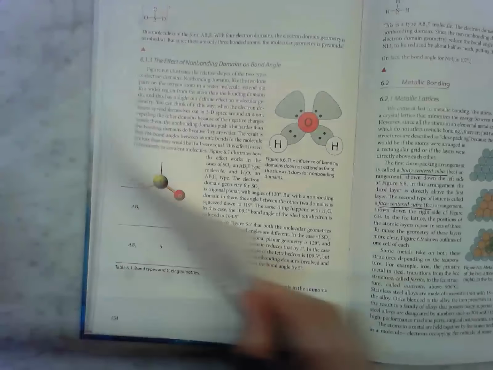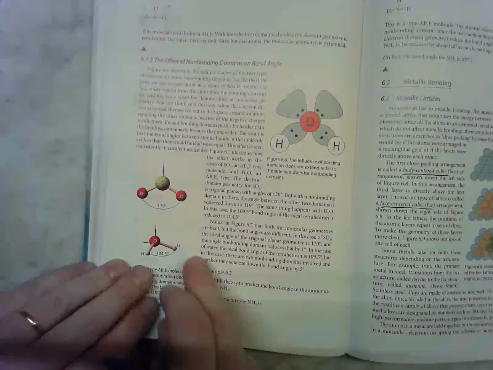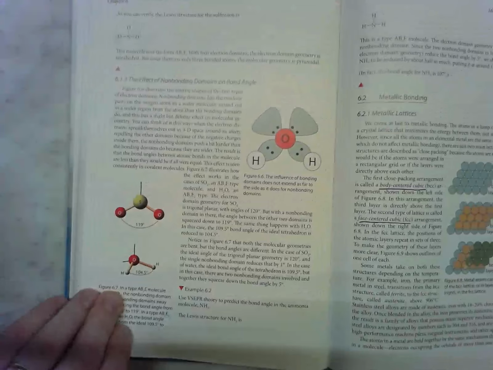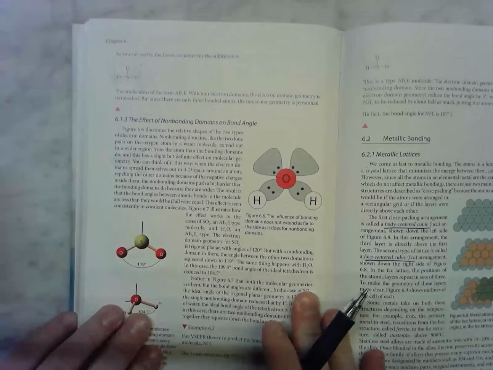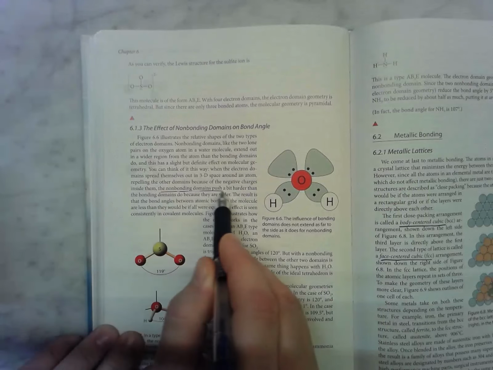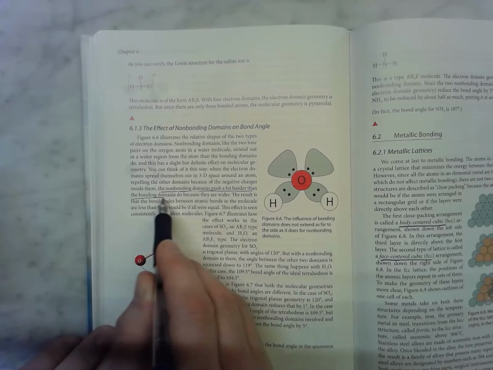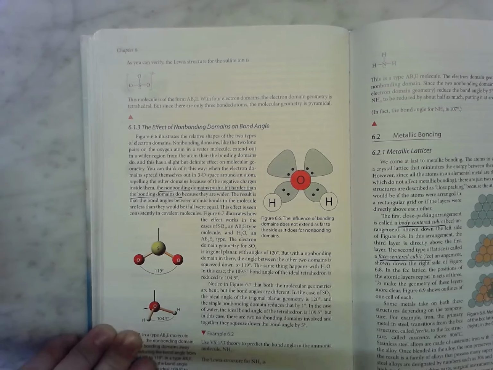the fact that you guys are going to have to be working through this, and like I said, you're not going to memorize it, but I'm willing to accept, let's see, where is a succinct sentence here? The non-bonding domains push a bit harder than the bonding domains.